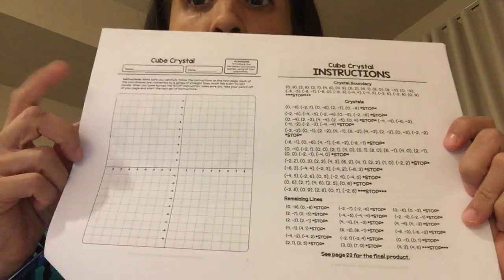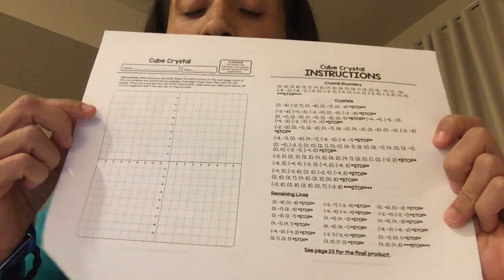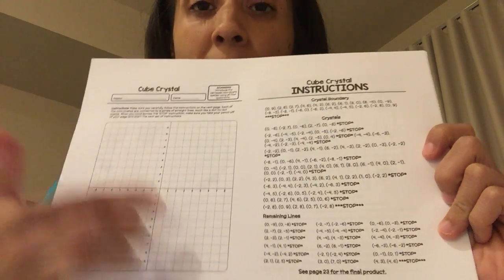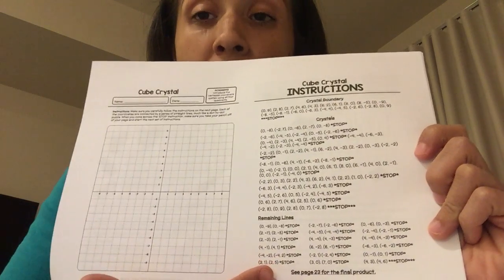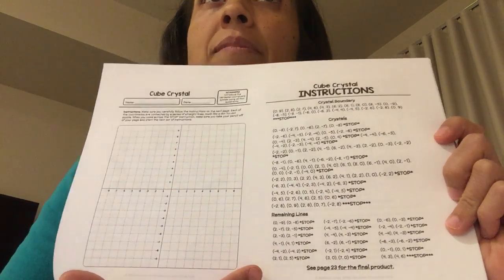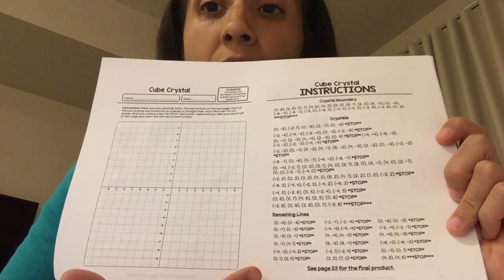Then, this is pretty cool. This is the cube crystal, which is Chloe's. You each have a totally different 4-quadrant mystery hidden picture. And your instructions are on this side. If you've never done these before, I will send a link to a video. I'll try and find one.